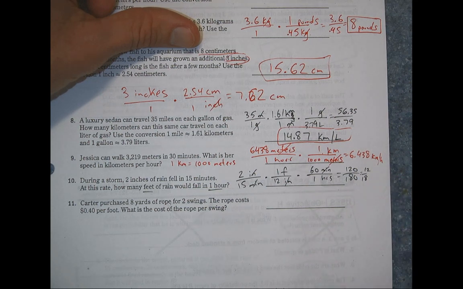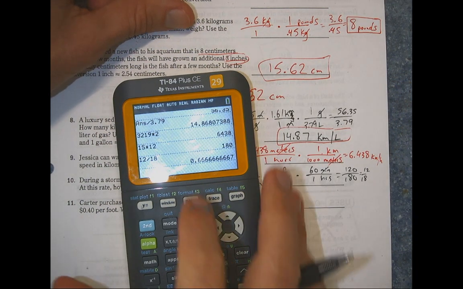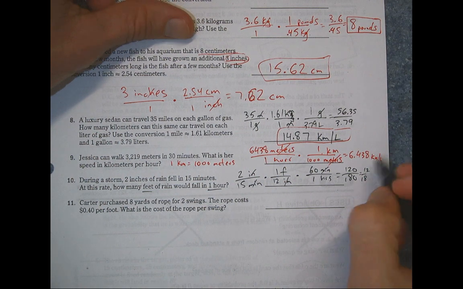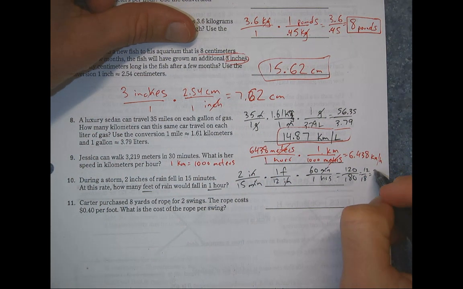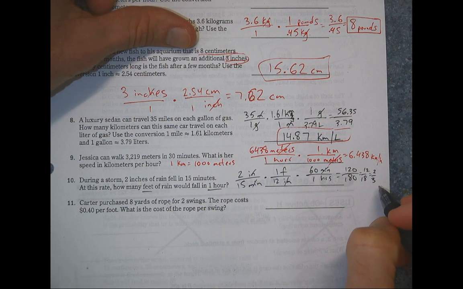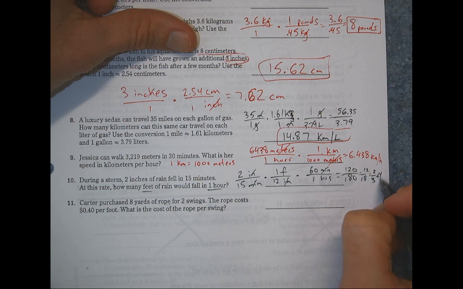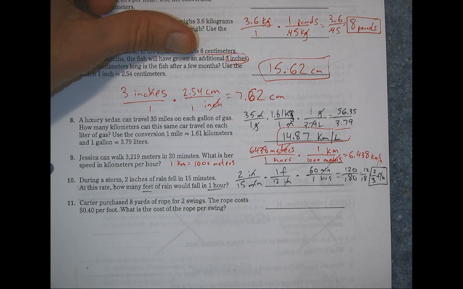If I go ahead and divide that, 12 by 18 or even 120 by 180, I get 0.6 repeated. We need to know that's 2/3. And if you had divided these by 6, you would have got the 2/3. So my final answer is 2/3, and this is feet per hour. I'd prefer to not get the 0.6 repeated. 2/3 is a better answer.